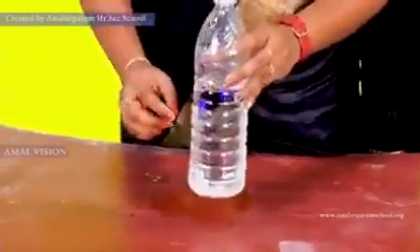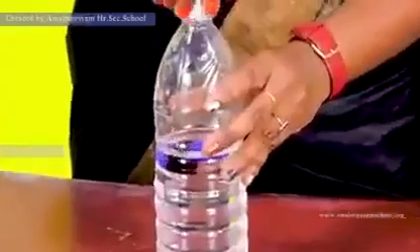How does the Cartesian diver work? There is air inside the diver, that is the pen cap. You can consider it positively buoyant, so it floats on the top. When the bottle is squeezed, pressure is exerted on the water.